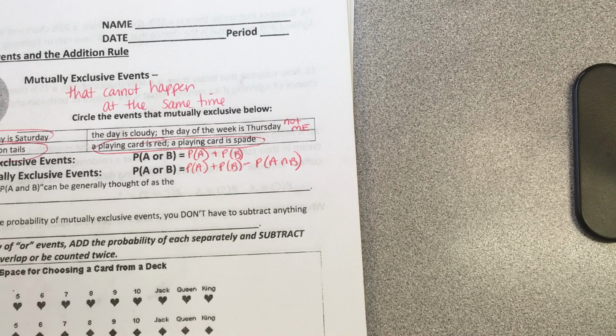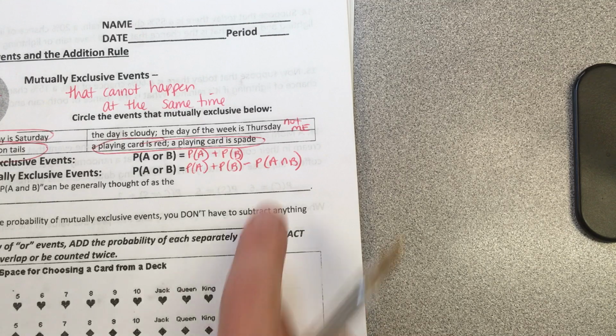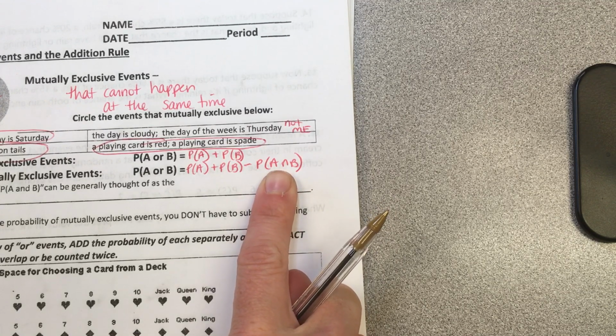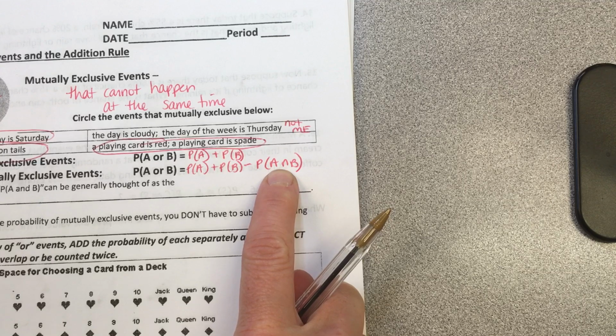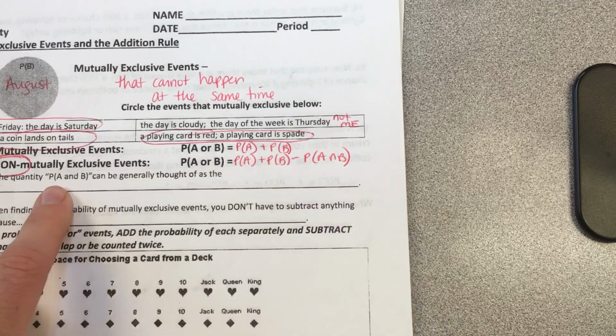For probability of A and B, do you multiply that or add it? Neither. You just have to always look at a chart, or they'll tell you exactly what it is. So you won't have to do any computations to get that. You'll just have to find it out of the problem. Good question.